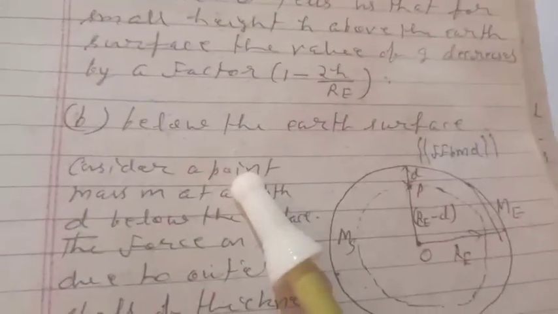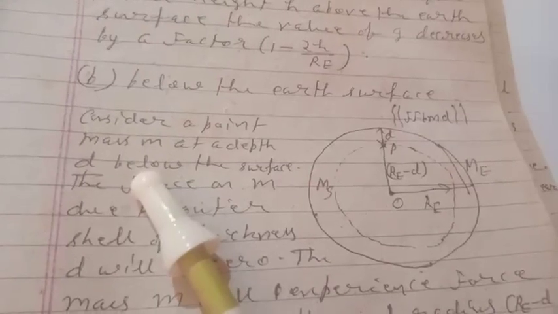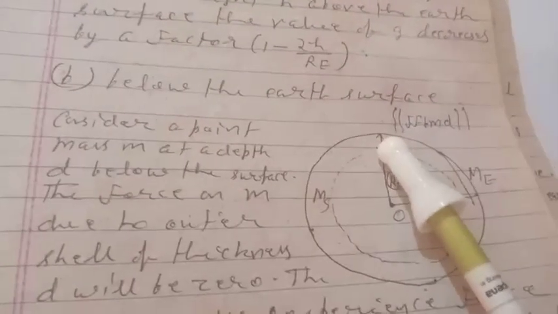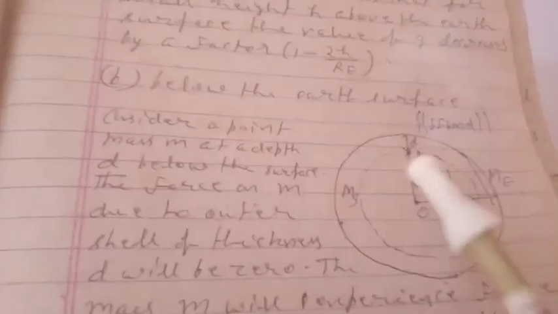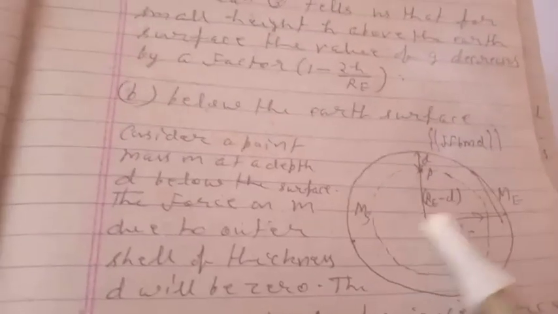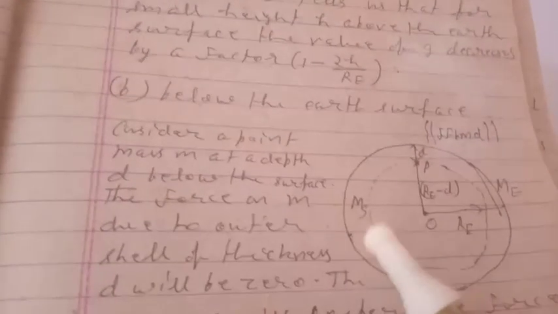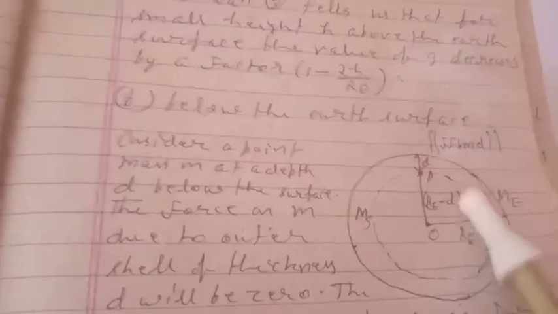Now below the earth's surface, consider a point m at a depth d below the surface, shown in the figure. Here this point is shown. This is the earth, and we are taking a point P at depth d below the earth's surface. Now the distance from P to O will be Re minus d, and the radius of earth is Re, and this spherical part has mass Ms.